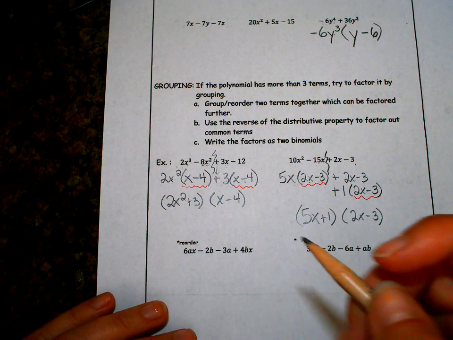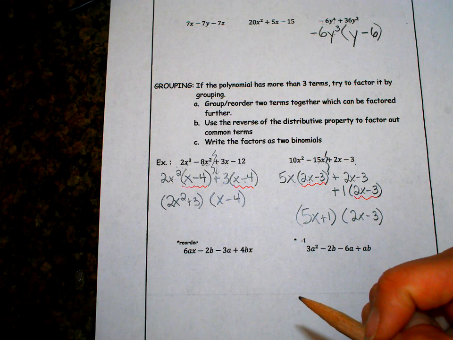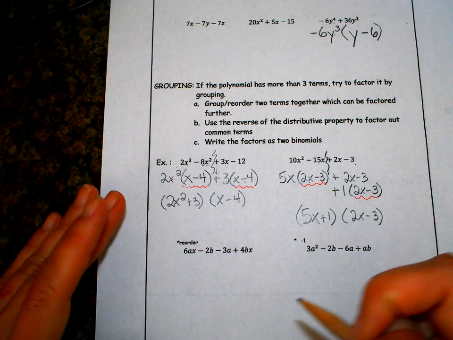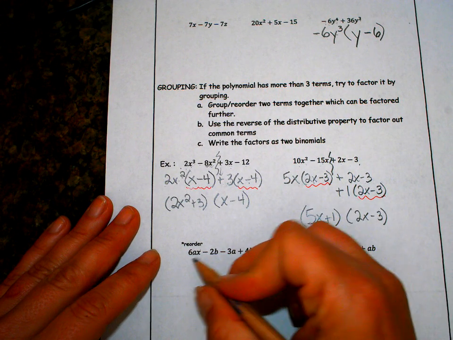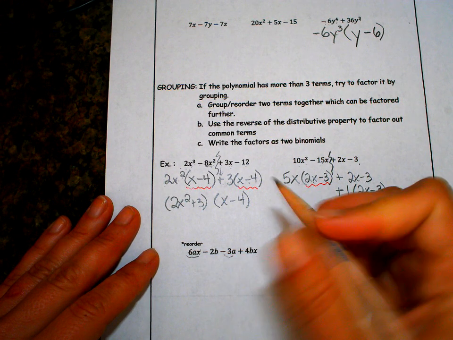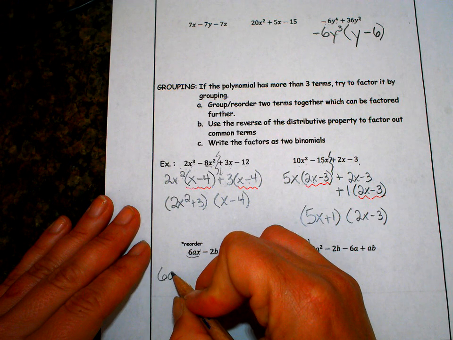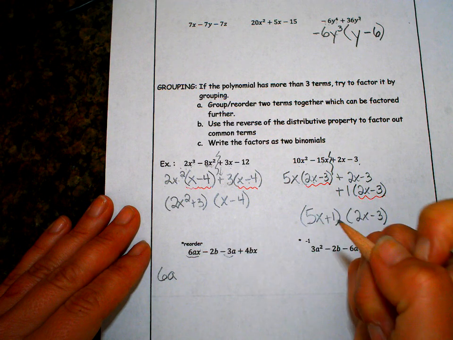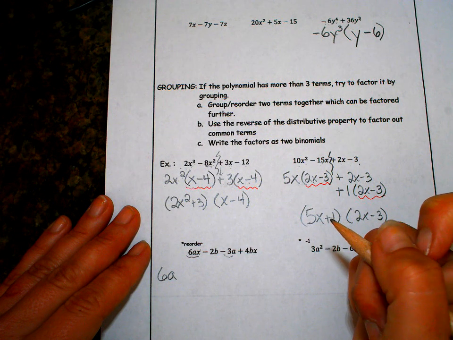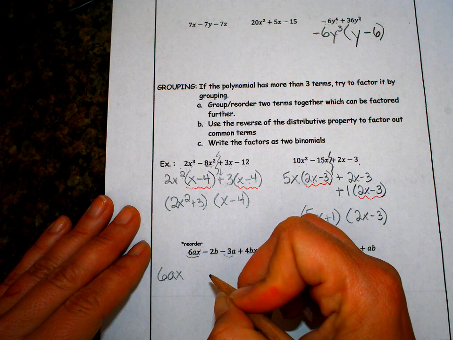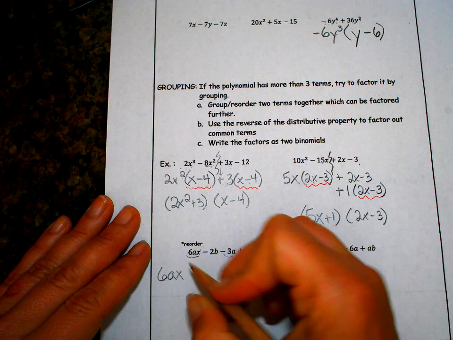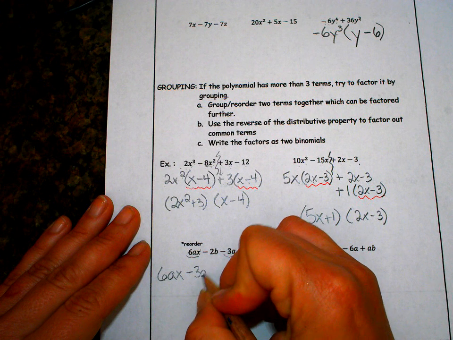So let's see, I could write the A's like this. These both have A's. So I could do a 6a minus 3a, right?